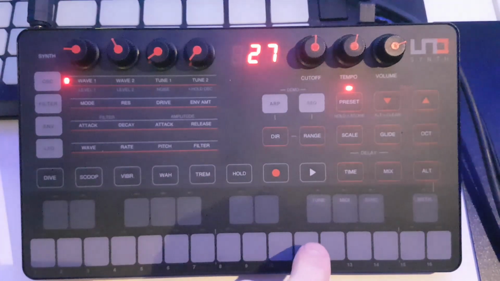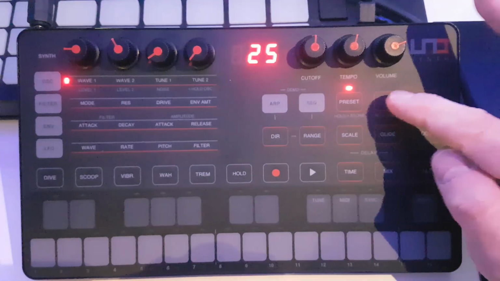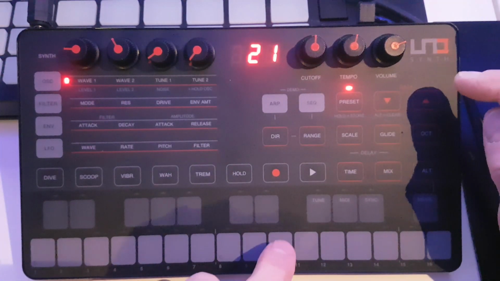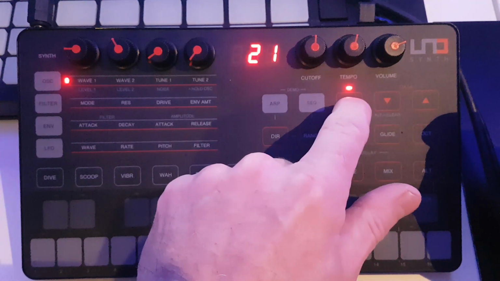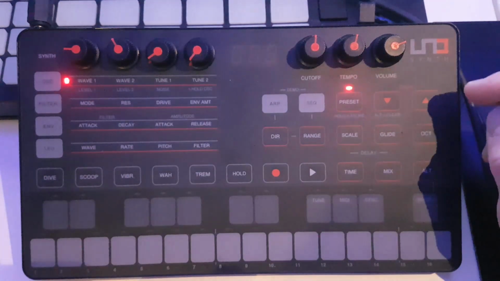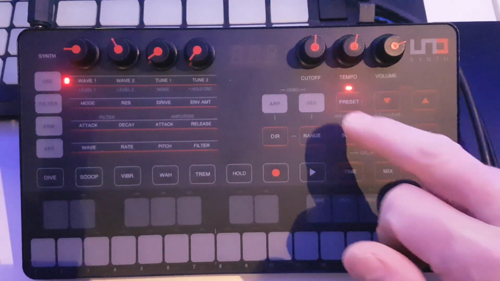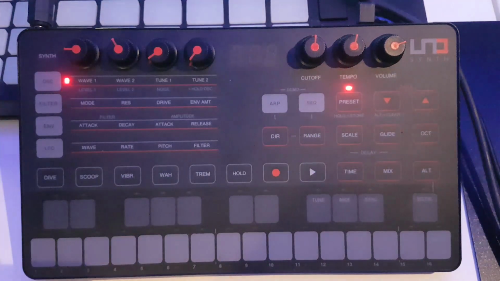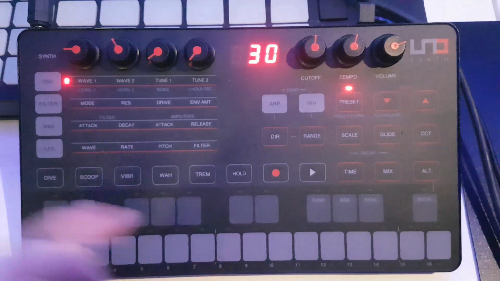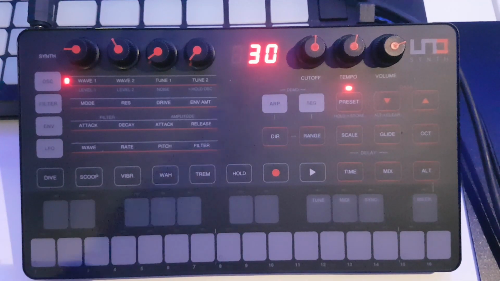If I wanted to save, say, preset 21 onto preset 30, for example, I would hold the preset button down until it flashes, and then the display will flash. I select the one I want to save it to. So if I'm going to save it to 30, I press it again, and it will say save. It will flash, and then that is now saved onto that preset slot.